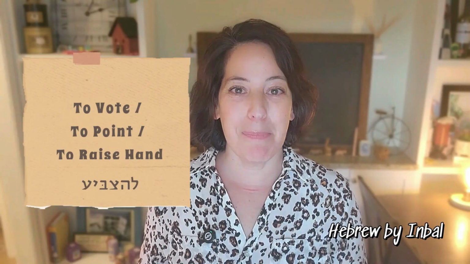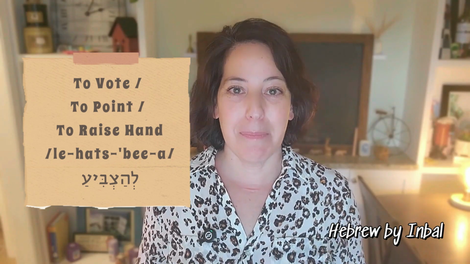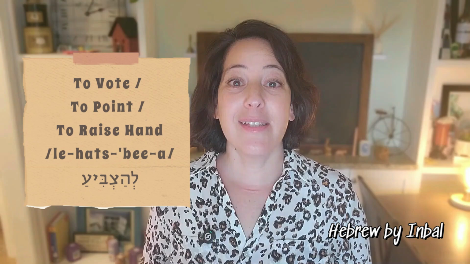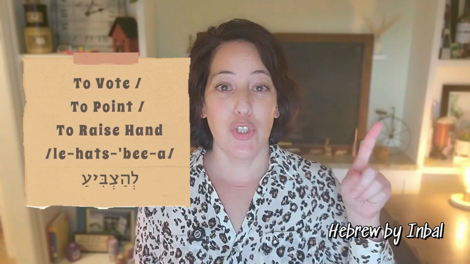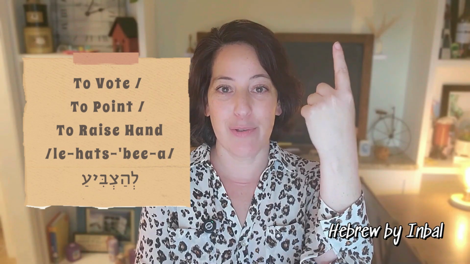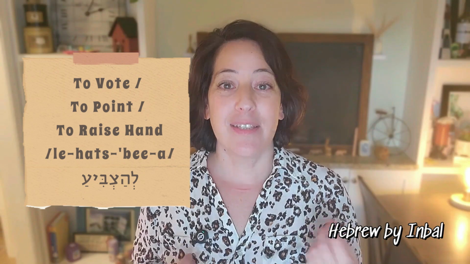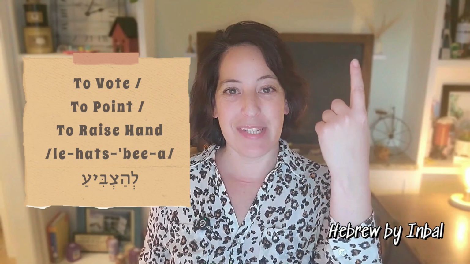But we have another verb in Hebrew used for to vote, which is lehatzbi'a. That's the infinitive form. It is also used to convey to point or to raise your hand to speak, as in the classroom, because here as well, we point. So lehatzbi'a is to vote, to point, or to raise your hand to speak.